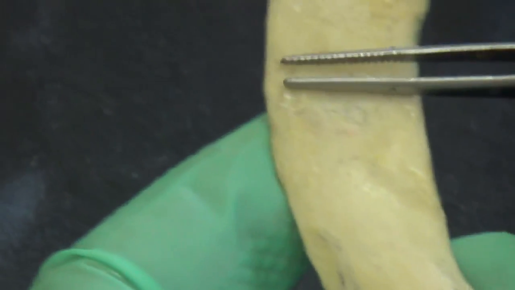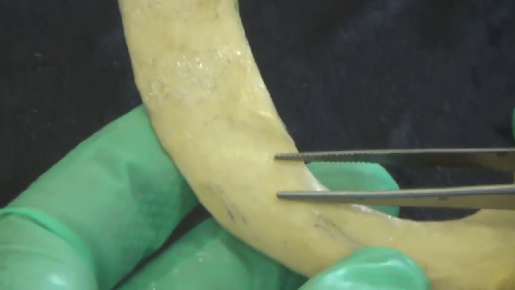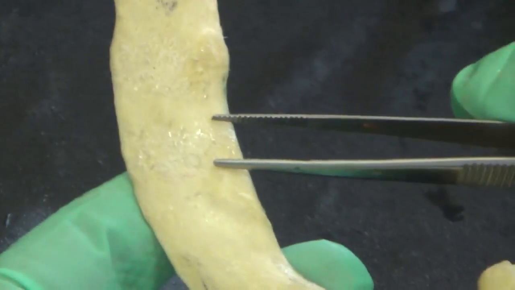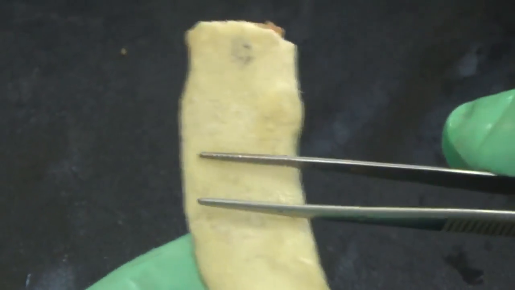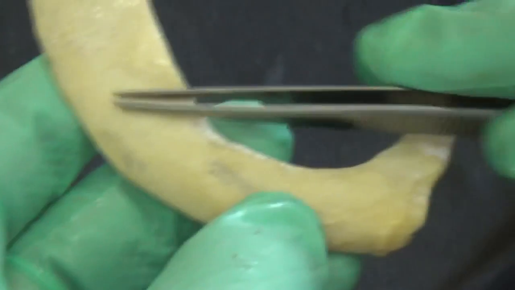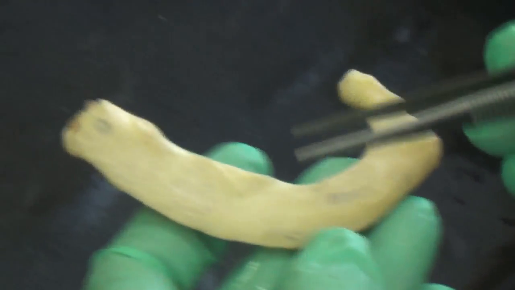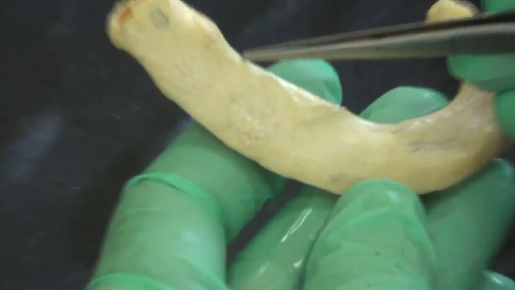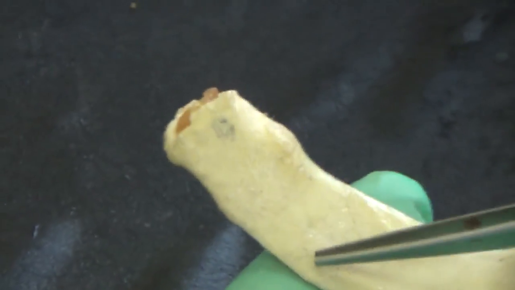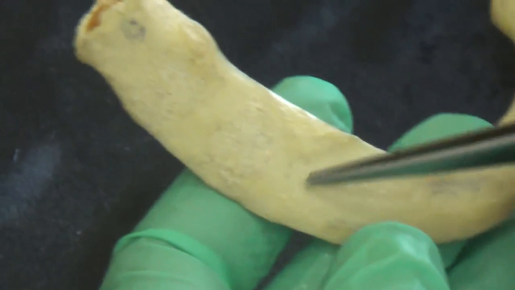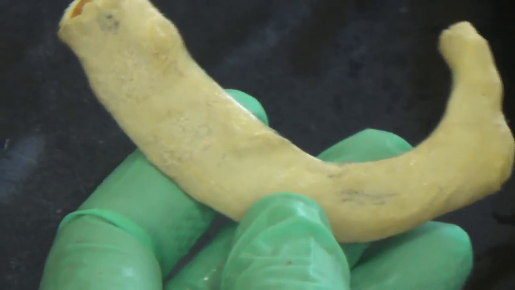In front of this scalene tubercle, I'll find a groove for the subclavian vein, and behind it there's a groove for the subclavian artery and the lower trunk of the brachial plexus, because this is anterior and this is posterior, and this is the scalene tubercle. The groove anterior to it is related to the subclavian vein, and posterior to it the subclavian artery and lower trunk of the brachial plexus.